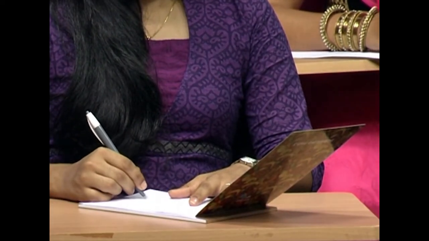A. The public company can purchase its own shares from the following funds of the company. 1. Free reserves, securities premium account, proceeds of an earlier issue of shares or other specified securities. No buyback of any kind of shares or other specified securities can be made out of the earlier proceeds of the same kind of shares or the same kind of other specified securities.